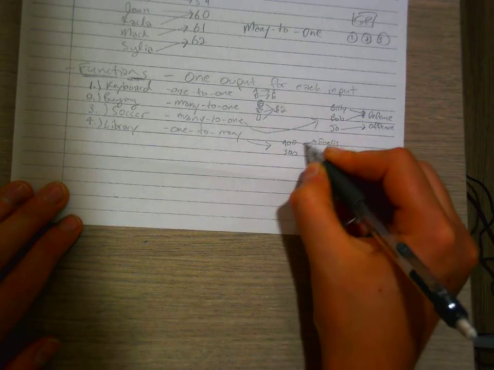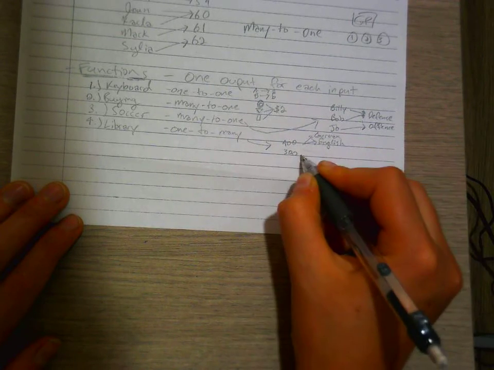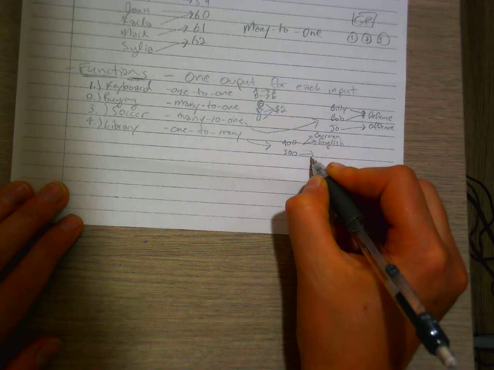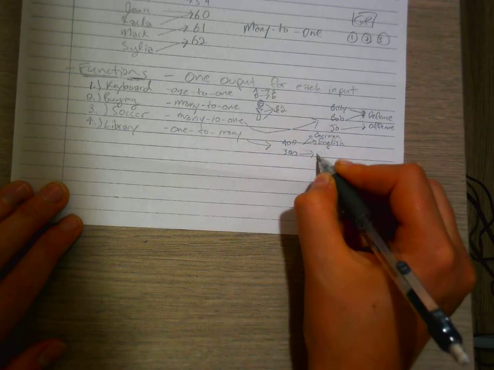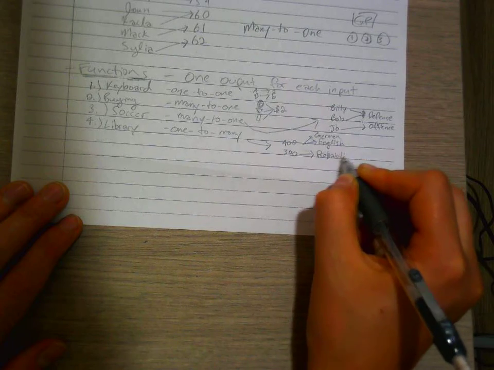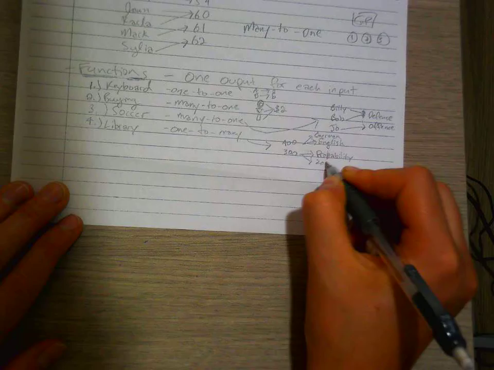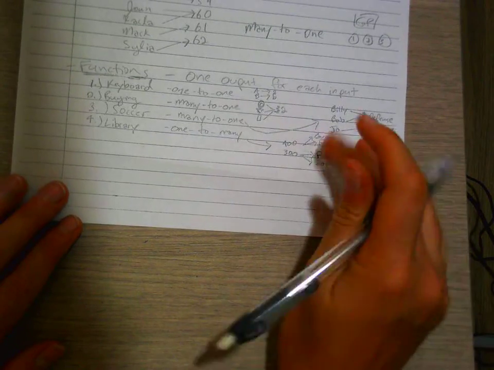Well, in the 300 section, you would get things like maths and sciences. So probability and zoology all might be within that section. So that would be a 1 to many relationship. Let's try an example.